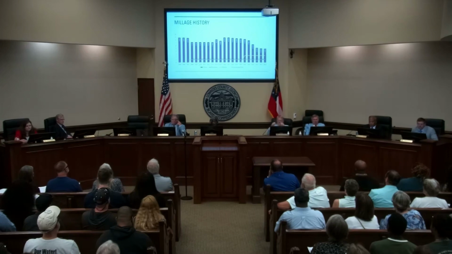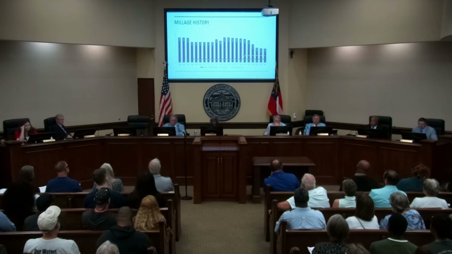If you look at the history of the millage rate, the bar that you see is the county's countywide millage rate, and you'll see at the 4.9, that is just about half of what it was back in 2005. It has significantly come down, and it has come down every year since 2016.